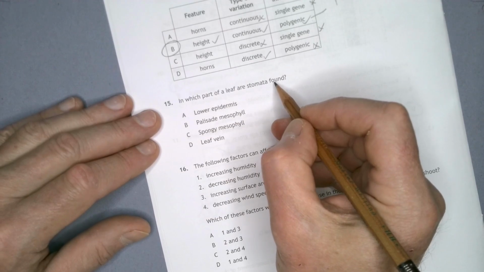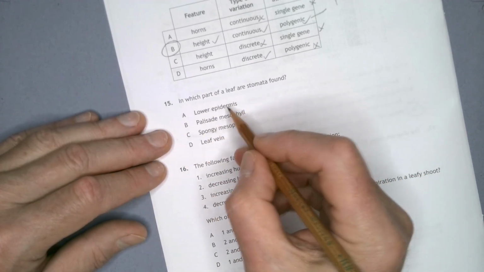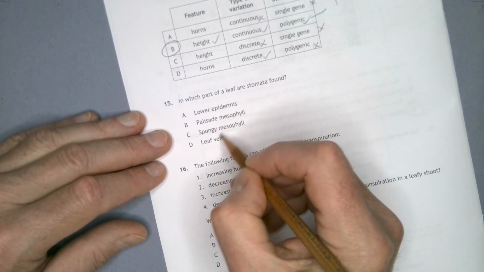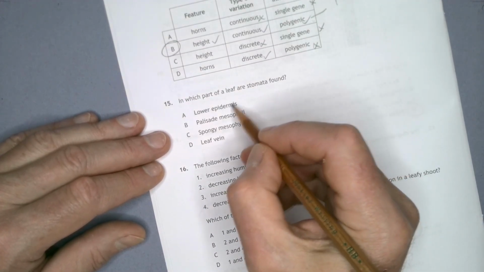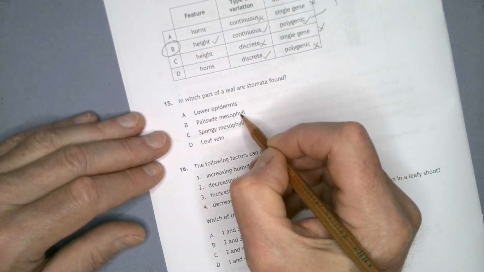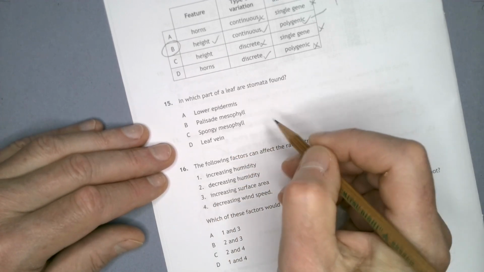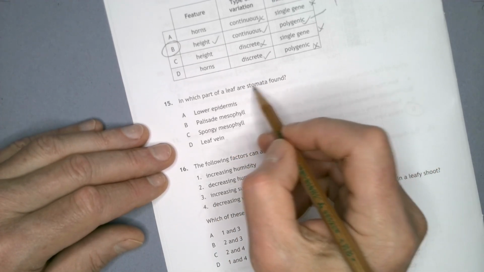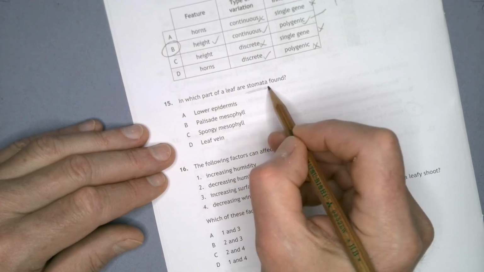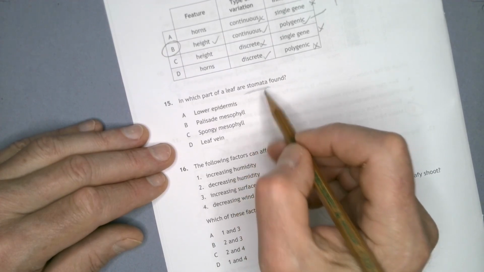Question 15. In which part of a leaf are the stomata found? Okay. And you're given three tissues from the leaf. So the leaf is an organ. The organ of photosynthesis is made up of several tissues. You've got the lower epidermis, you've got the palisade mesophyll, you've got the spongy mesophyll, and you've got the leaf vein. And there's only one of those where the stomata is, because those cells are in the epidermis.